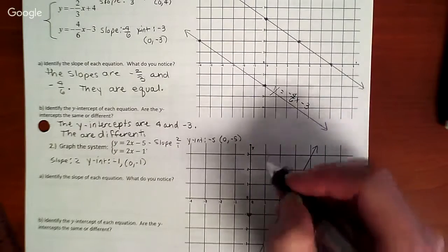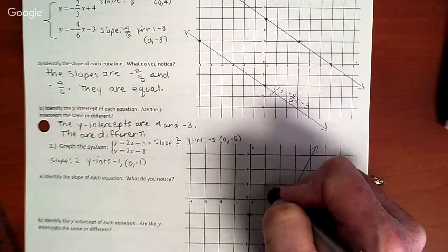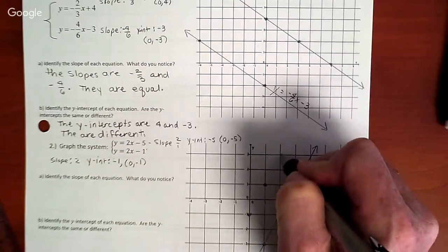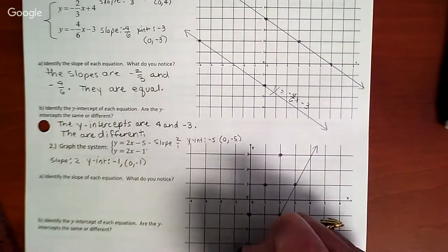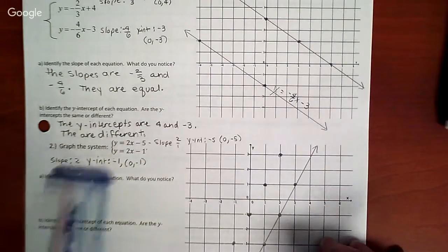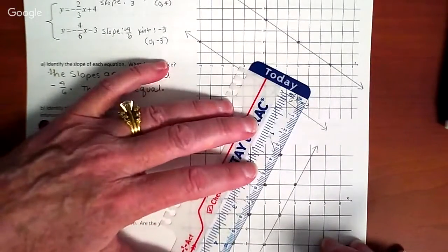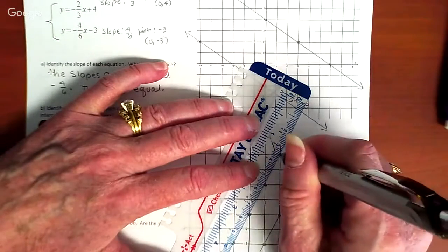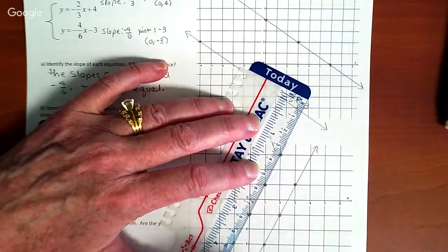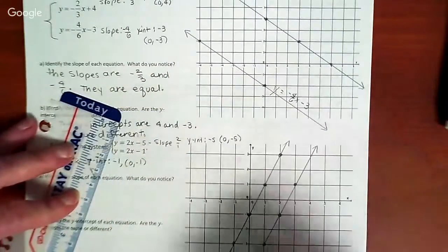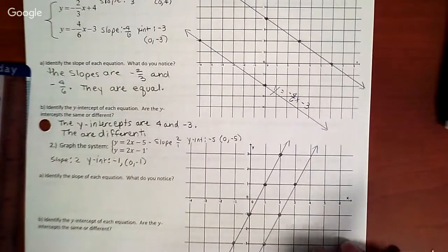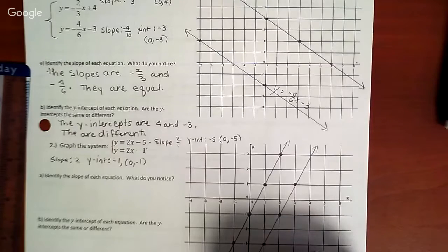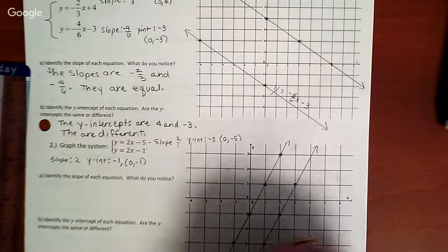That slope is also 2, so we go up 2 and over 1, up 2 and over 1. We can also go down 2 and to the left 1, because as always, I like to have 4 points. It's just what I'm used to. Makes for a nice, easy line here. And again, I need to label my lines, label my axes, which they are already labeled here. So let me label my lines. I've got y equals 2x minus 5, y equals 2x minus 1.